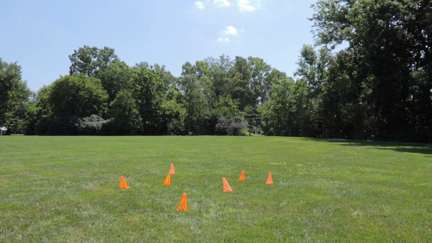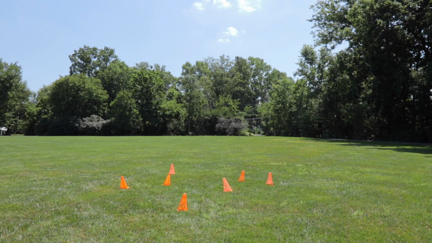Whereas something like this, there is no structure, and everyone is free to do whatever they want. This offense isn't necessarily bad, but in general, structured offenses tend to do better because they give a more consistent experience, and players are able to focus on their strengths.